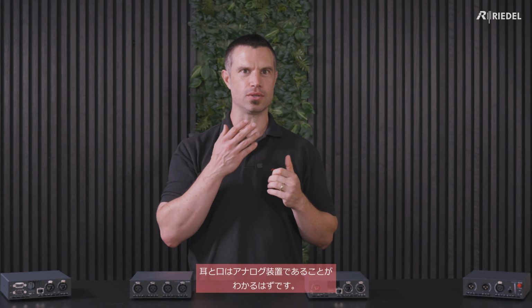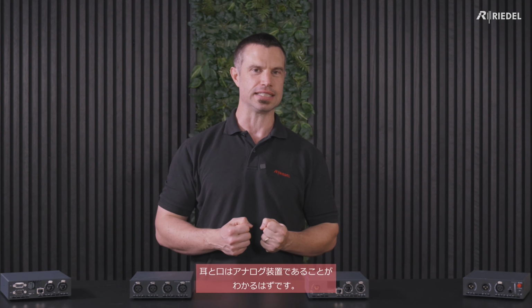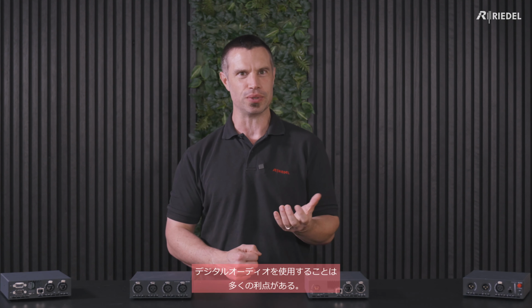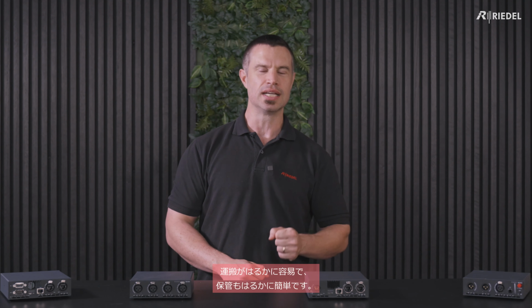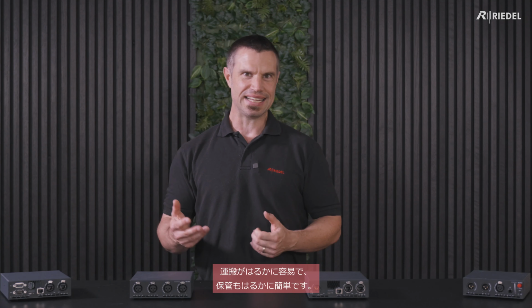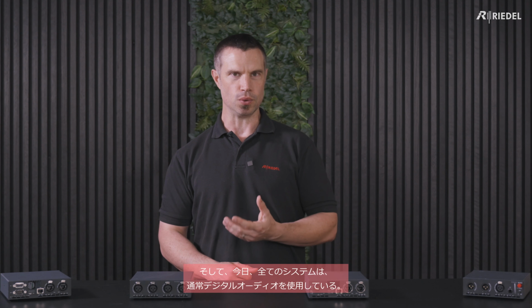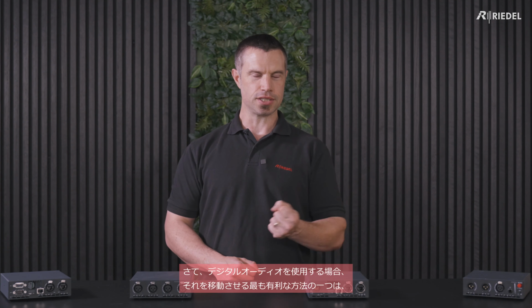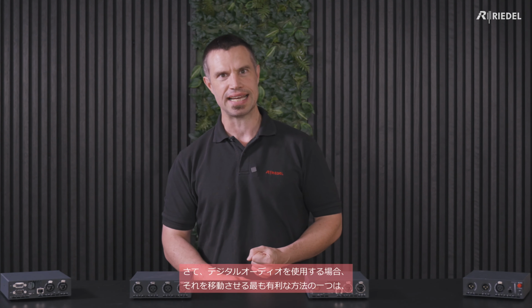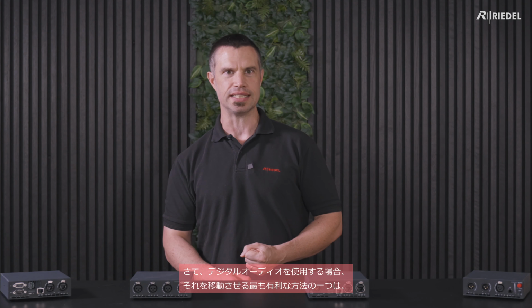Now, if you have anything at all to do with audio, you will be aware that our ears and our mouths are actually analog devices. However, we live in a digital world, and using digital audio does have a lot of advantages. It's much easier to transport, it's much easier to store, and all of our systems today typically use digital audio.